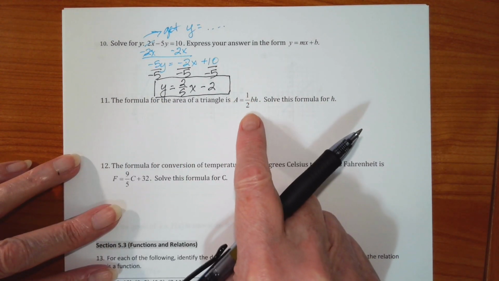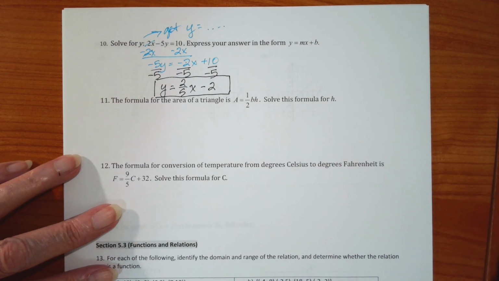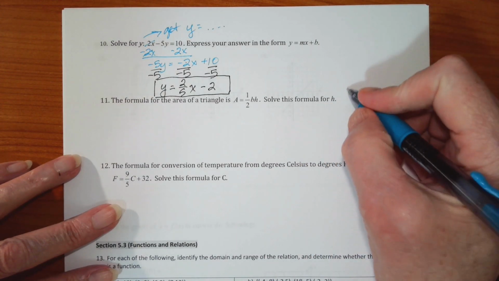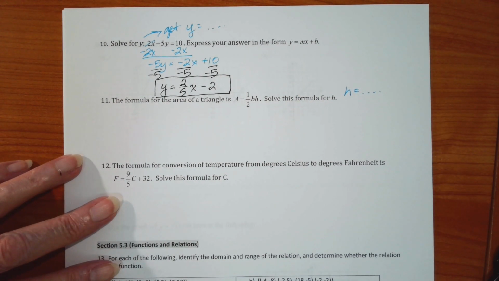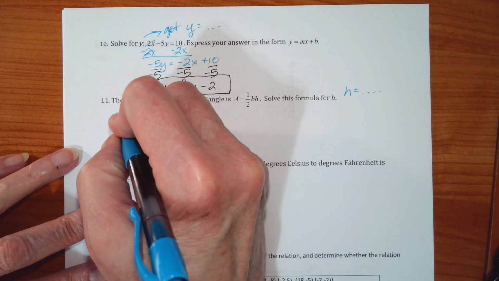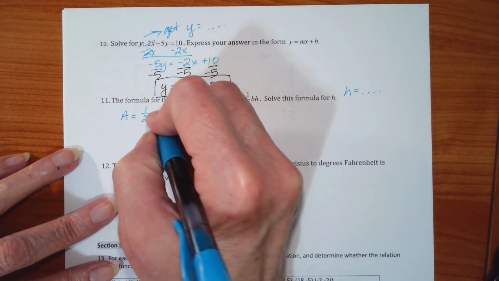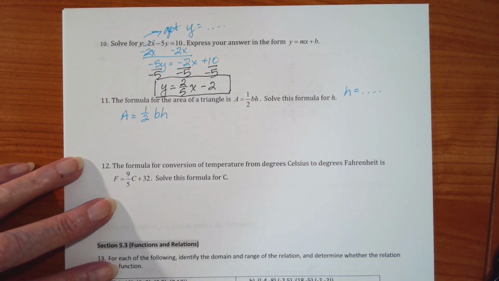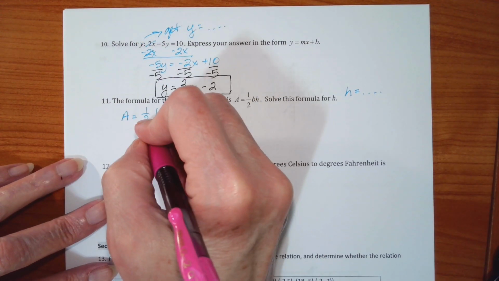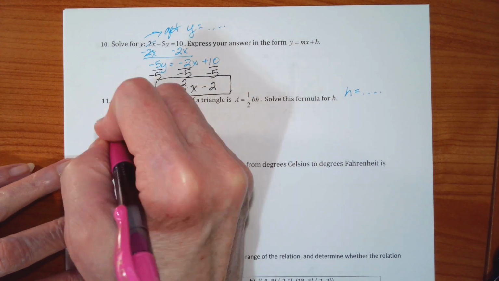Okay, so here's the formula for the area of a triangle. Solve it for h. So that means I want to get h equals and some expression on the right. So if I start out with A equals 1/2 bh. Now I can do this in one step or I can do it in two steps. Let's say I want to get rid of the 1/2. Then I will multiply by 2.